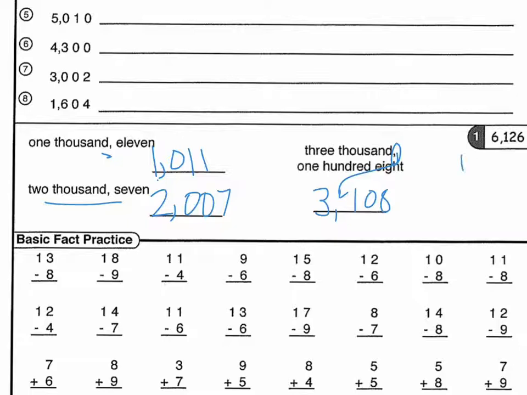Then over here we add up 1011, 2007, and 3108, and we get 8 and 7 is 15, plus 1 is 16. Bring the 1 up there, that's equal to 2. 001 is 1, and 1, 2, 3, when you add those together you get 6. So that comes out nicely. All right, pause the video, do all the basic fact practice, all 3 rows of these problems, and then turn the video back on to check your work.